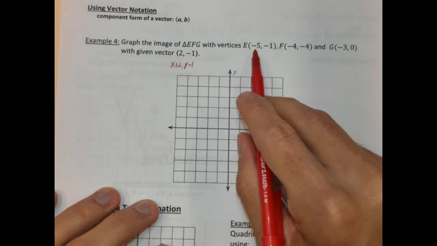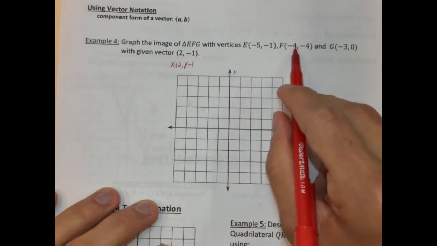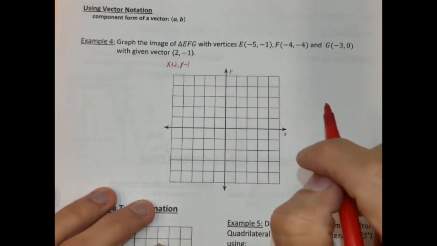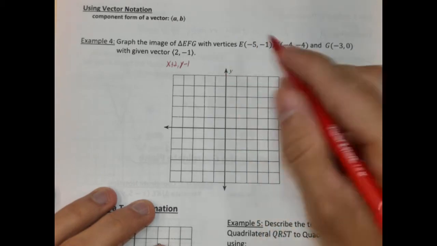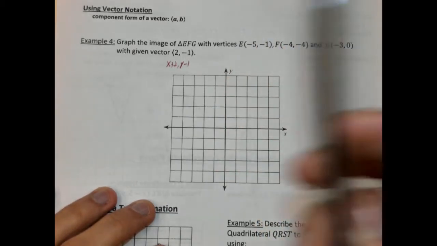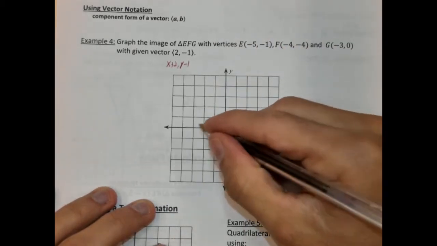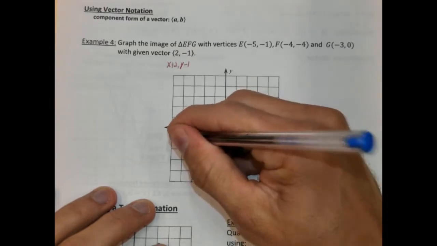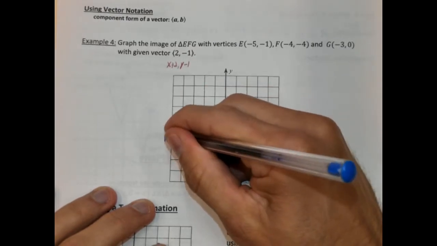We have E (-5, -1), F (-4, -4), and G (-3, 0). Okay? So we're going to go ahead and graph the preimage first. We'll make that in blue. So -5, -1: 1, 2, 3, 4, 5, -1. And that is our E.